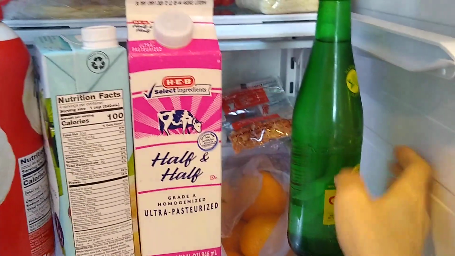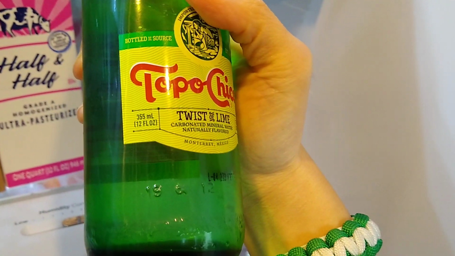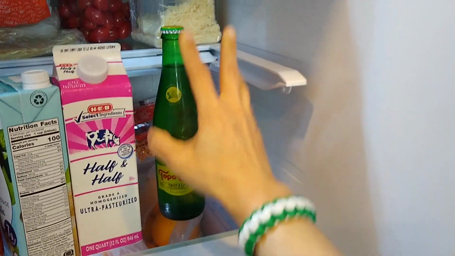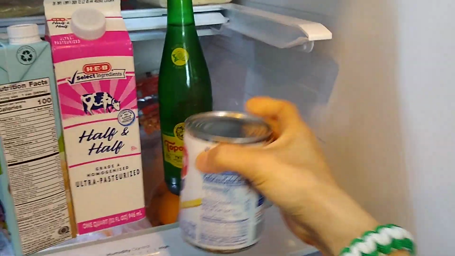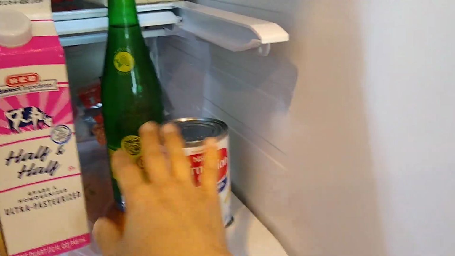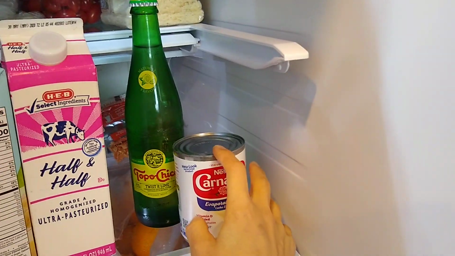I have some bottles here. This is a bottle of Topo Chico. My family loves it, seltzer water. And this is about 12 fluid ounces. Oh, that means even though this bottle is long, it has the same capacity as this can right here because they're both 12 fluid ounces, even though the shapes are not exactly the same.